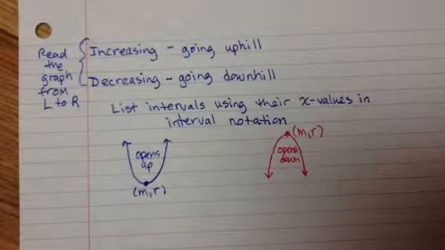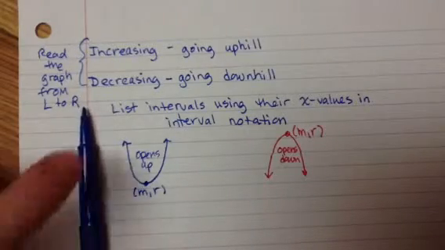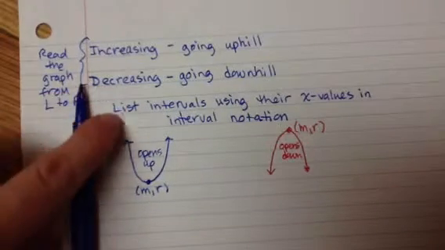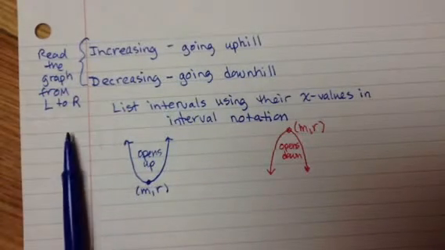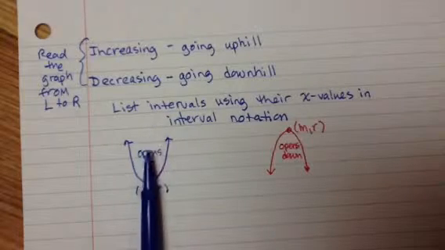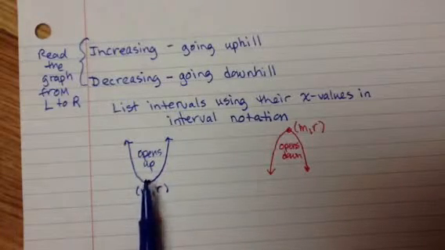As we go from left to right, starting at negative infinity, if you were riding along this parabola, you would be going downhill, downhill, downhill until right here. And at this spot right here, you have hit rock bottom.